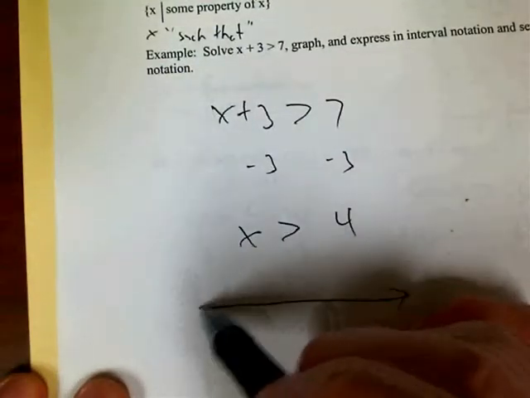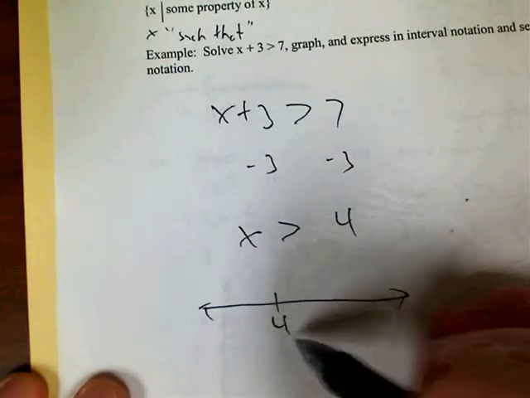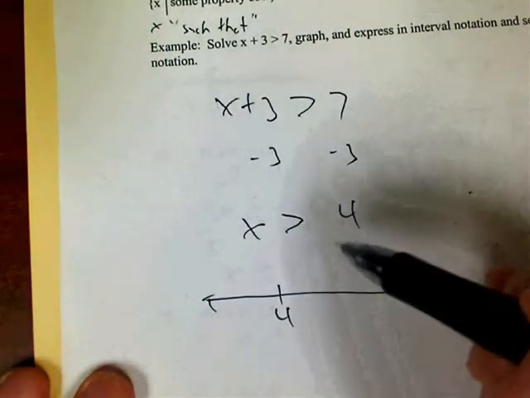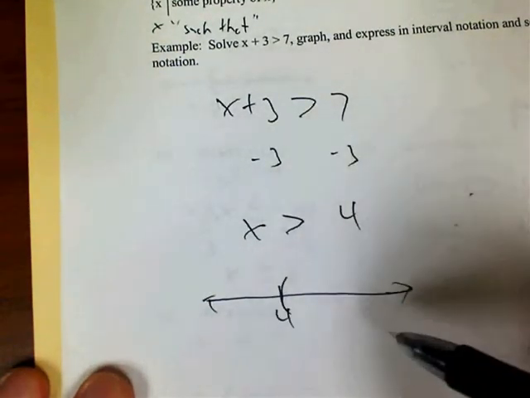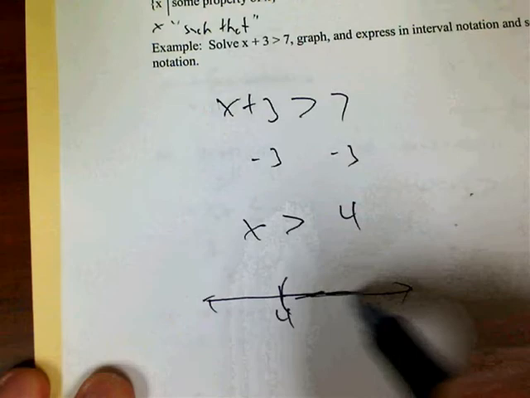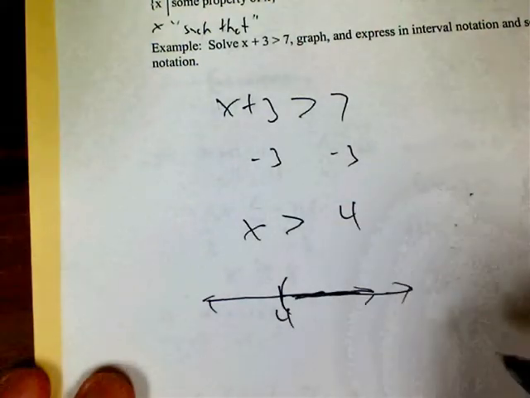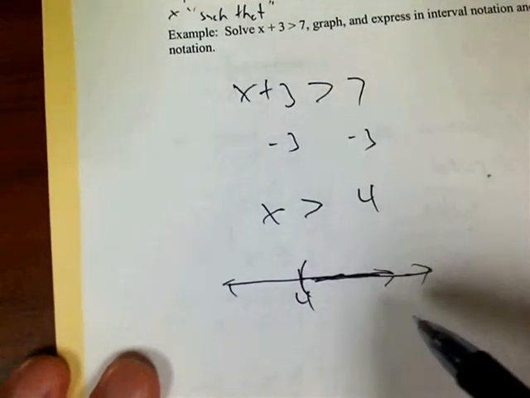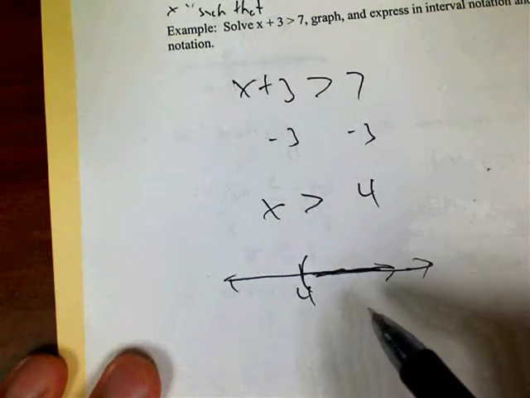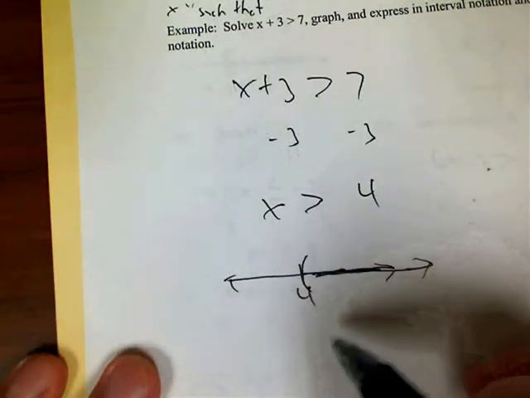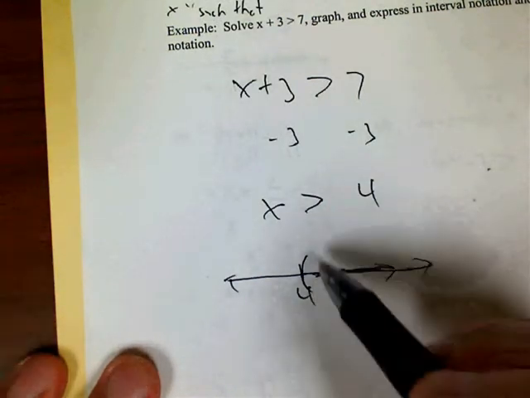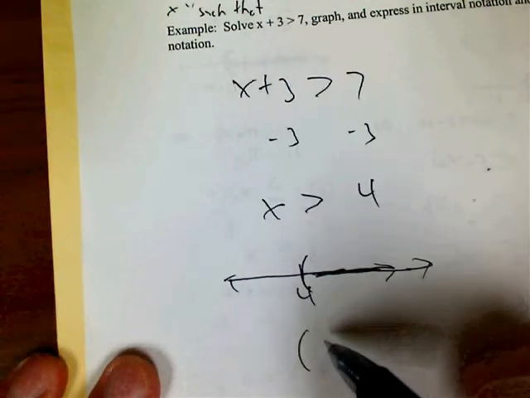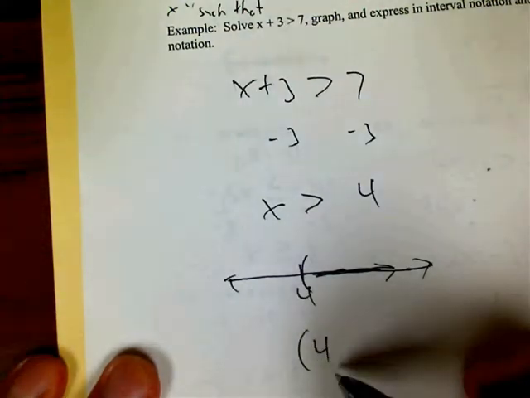Now, I'm going to put a 4. Since the 4 is not included, parentheses, and I'm going to shade to the right. This really helps you with the interval notation, because all it is, with the interval notation, it means that we're going to use the bracket, or the parentheses I should say, parentheses means not included, and the 4. Now this arrow is going to the right.